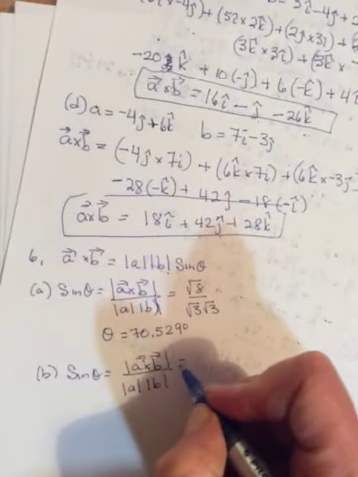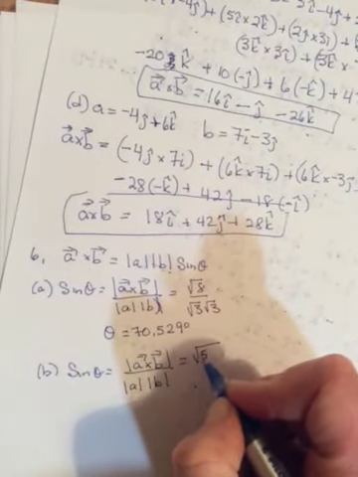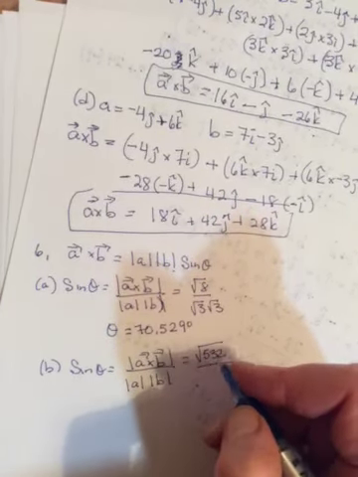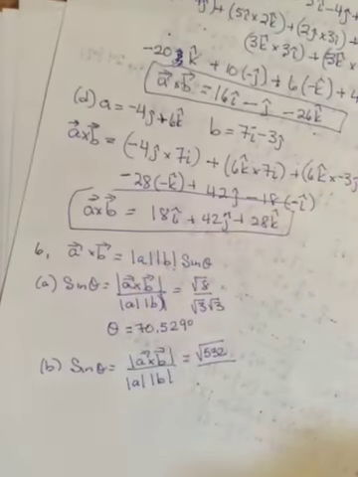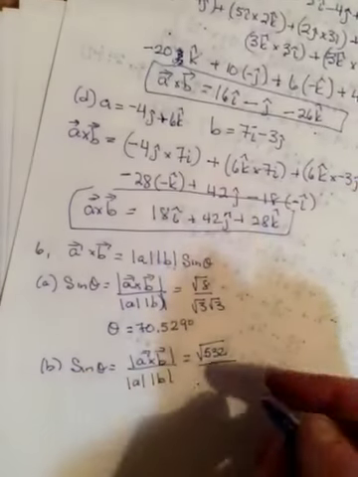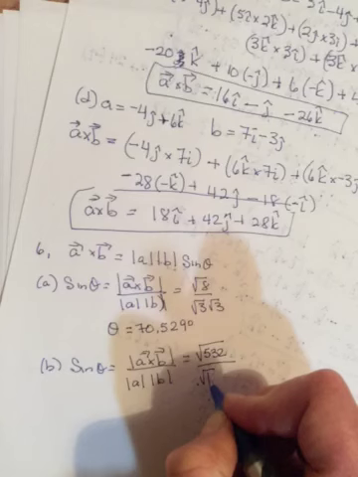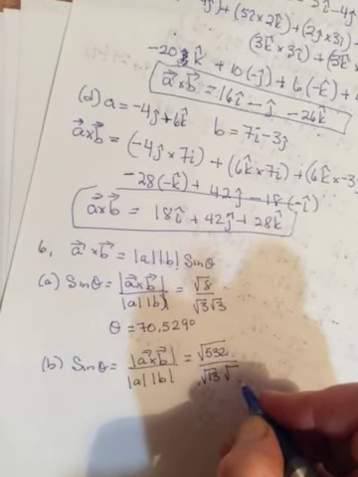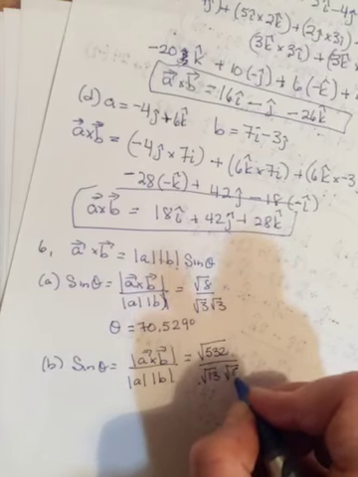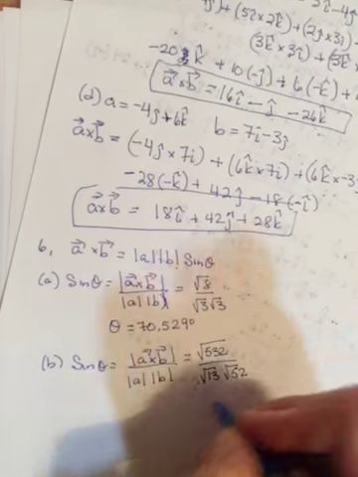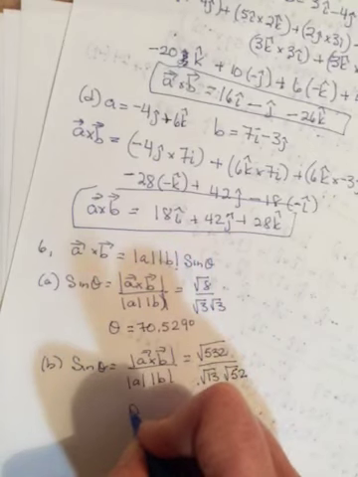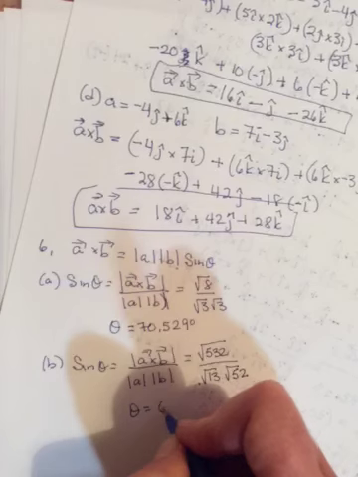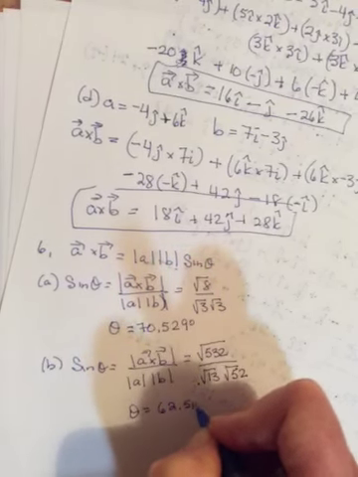So on the top, square root of 532. On the bottom, I'm just trying to find them again. Square root of 13, and square root of 52. Divide them, take the inverse sine, and I think you get 62.514 degrees.